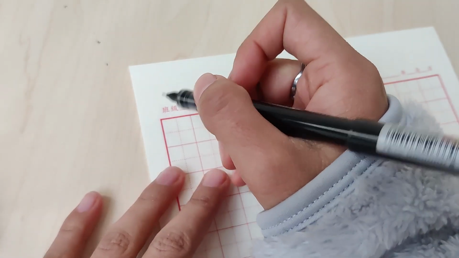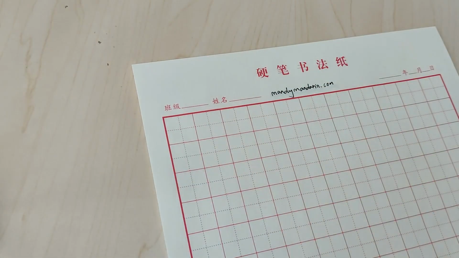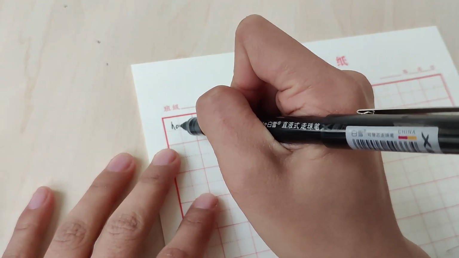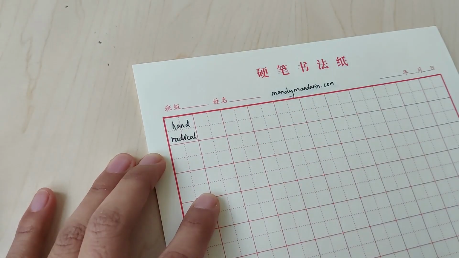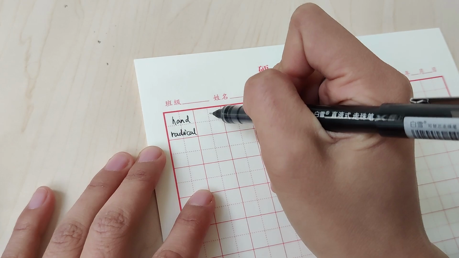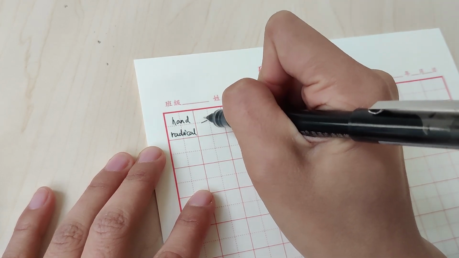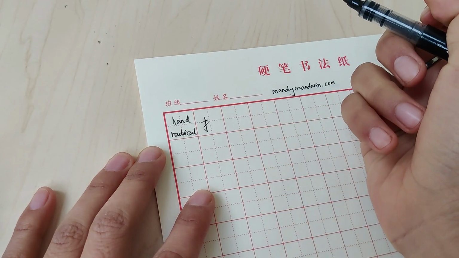All right, so we were talking about the hand radical in the last video. That would be like this, right?